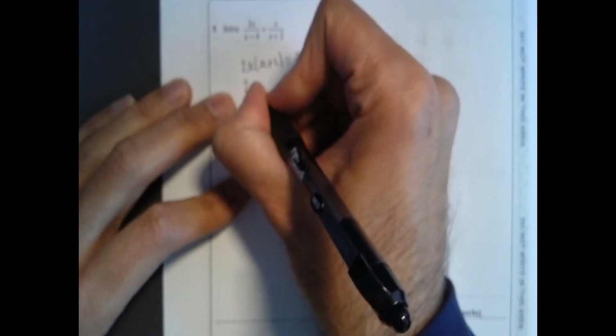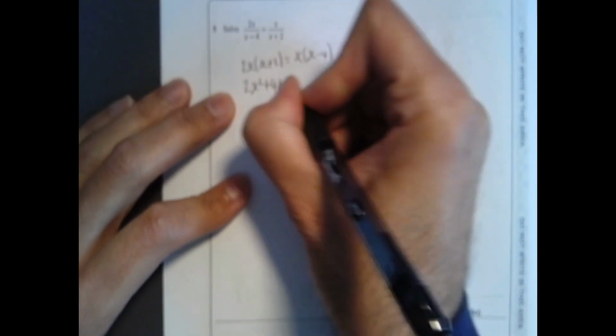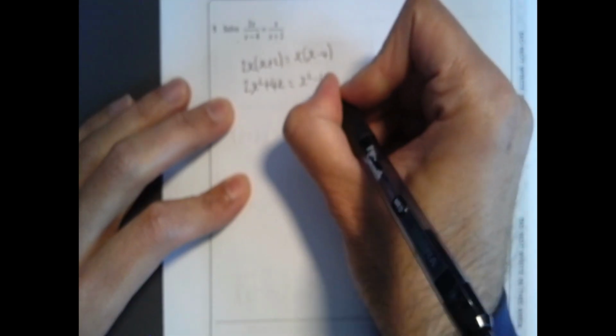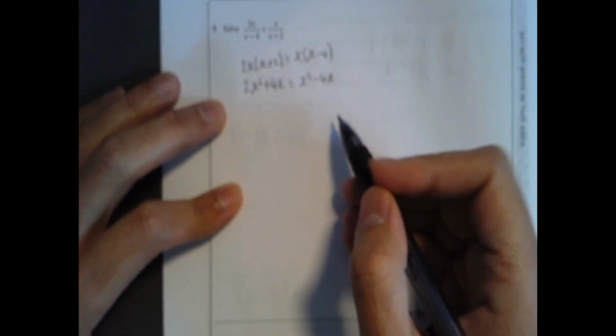Okay, so I'm now going to expand the brackets. That gives me 2x squared plus 4x on my left hand side, and my right hand side I'll expand the brackets and I've got x squared take away 4x. Okay, I can see that this is a quadratic equation, so I'm going to make it equal to 0 as I normally would do with a quadratic equation.